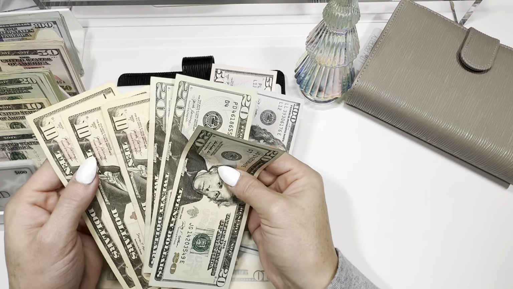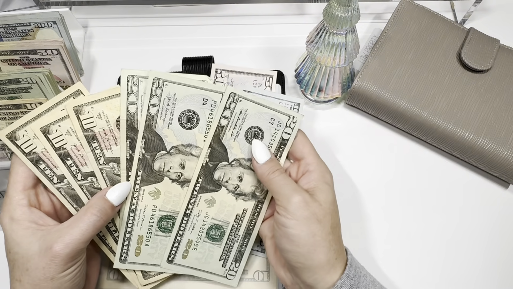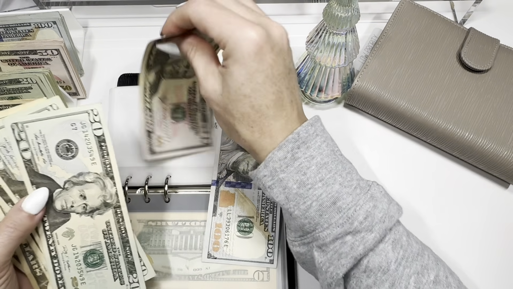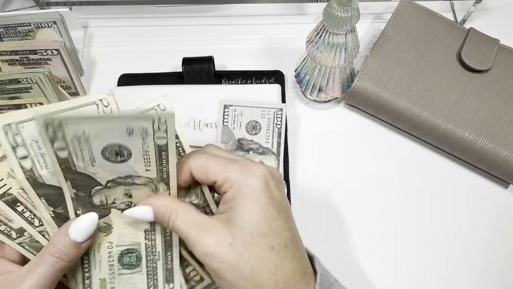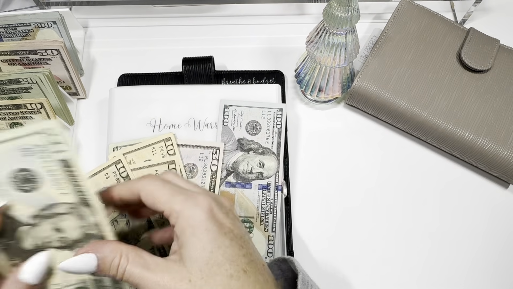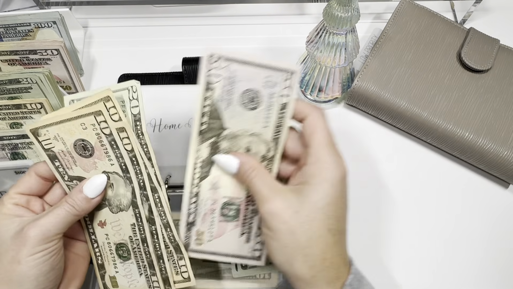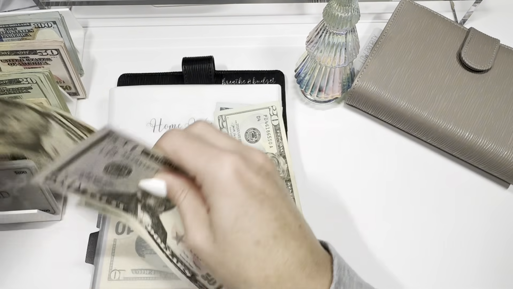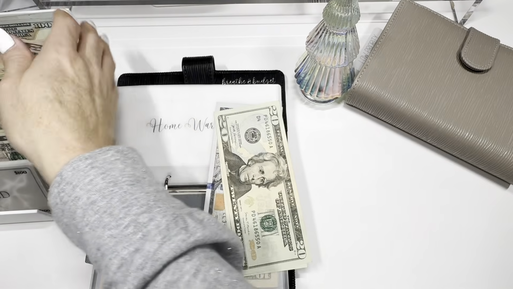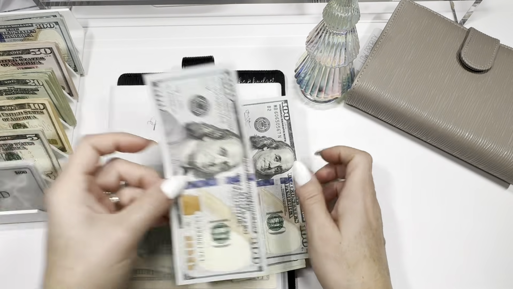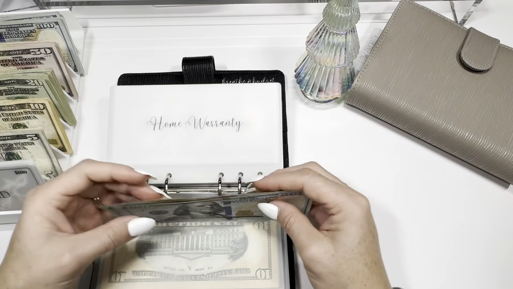This is home warranty, so I guess it doesn't really matter about the denominations. So let's do 50, 60, 70, 80, 90, 100, right? 50, 60, 70, 80, 90, 100, yes. And we'll do a $100 bill. So 240.